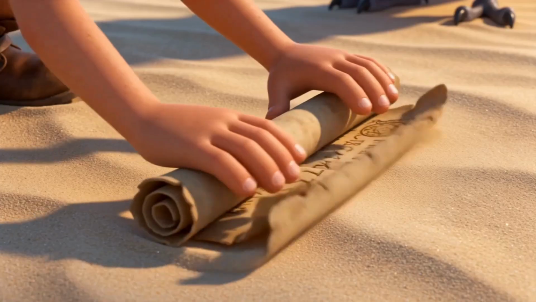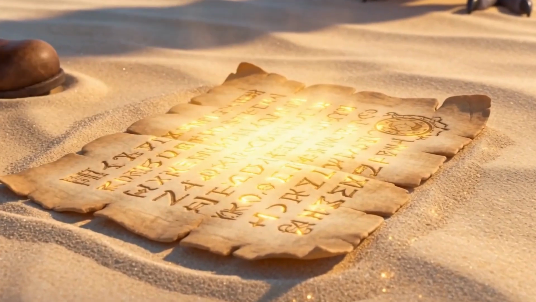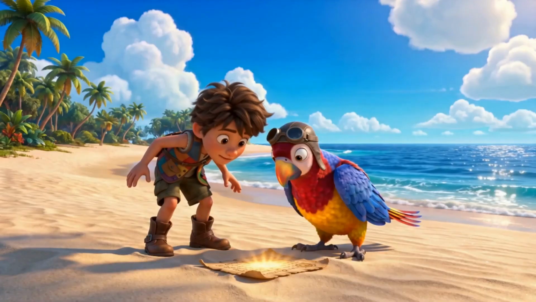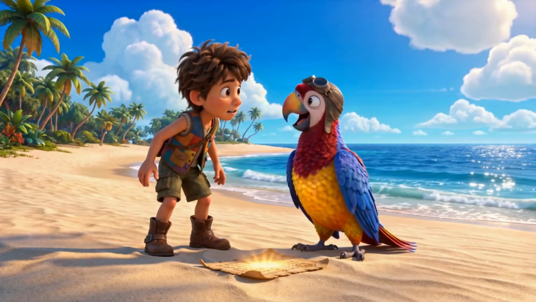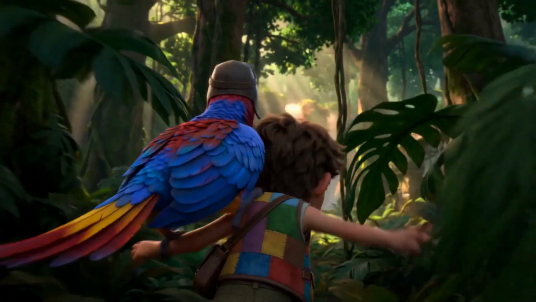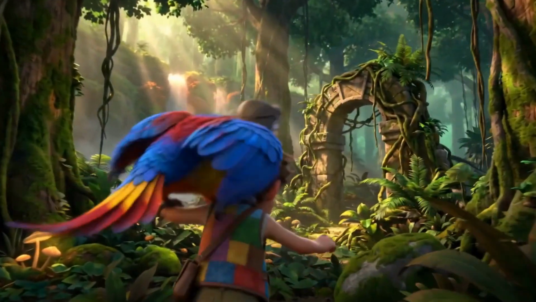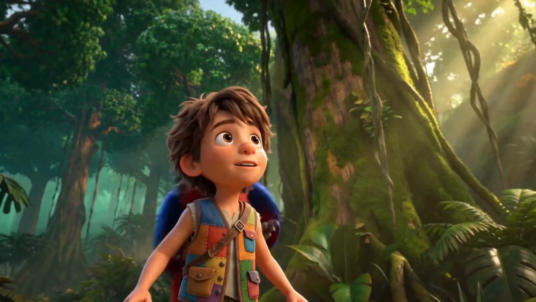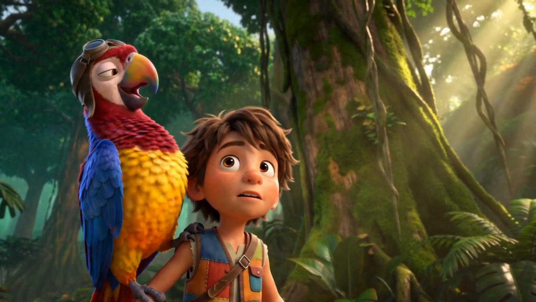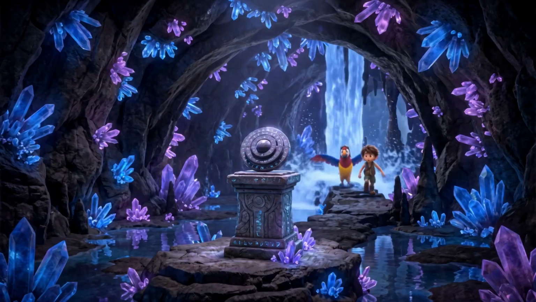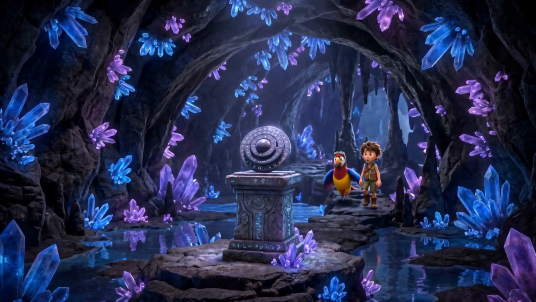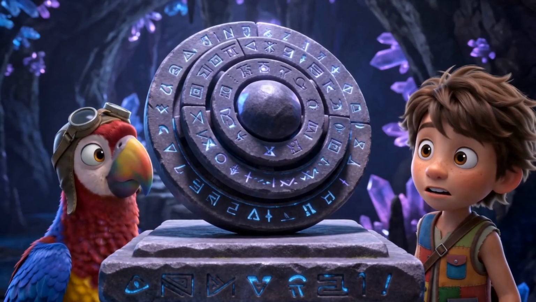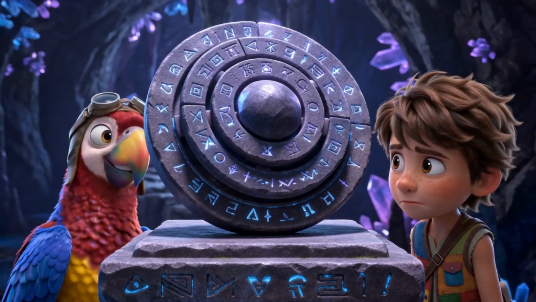Let's watch it together. This map, it's glowing. That's never a good sign. Or it's the best sign, depends who's asking. The map says the entrance is behind the waterfall. Correction, under the waterfall. Big difference, my feathered friend. Wait, there's no gold? Just a puzzle? Guess the real treasure was the riddles we solved along the way.